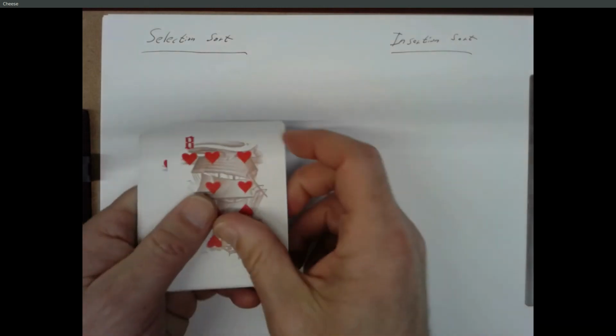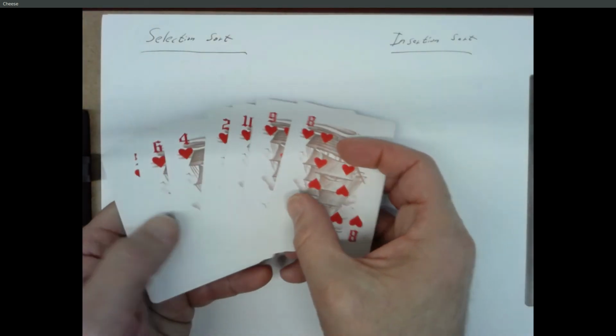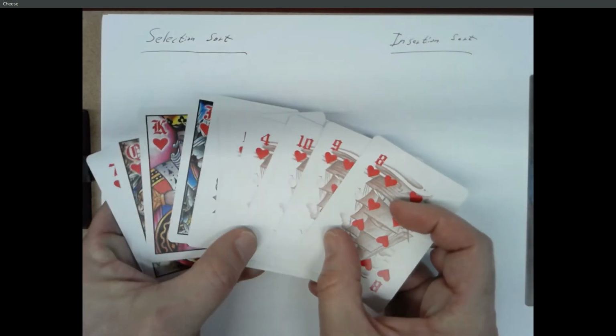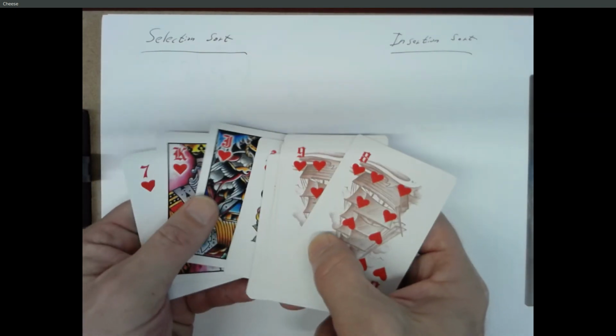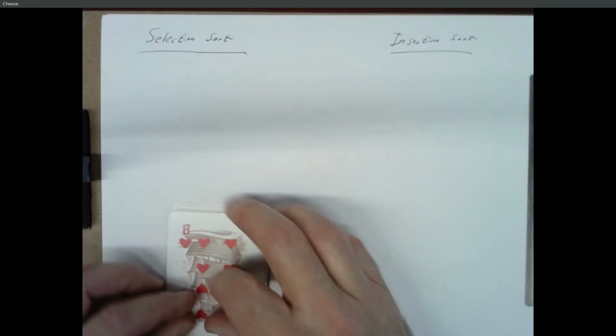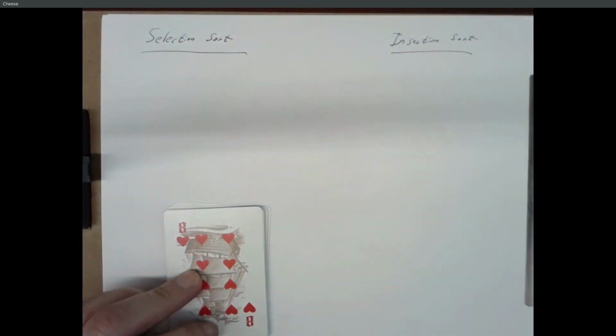And we start with a bunch of numbers. So we're going to go ace through 9, and then jack, queen, king is the sort order. And let's say we want to sort from smallest to largest. So I want the ace on the top, I want the king on the bottom. Okay, so two fundamentally different approaches to this.